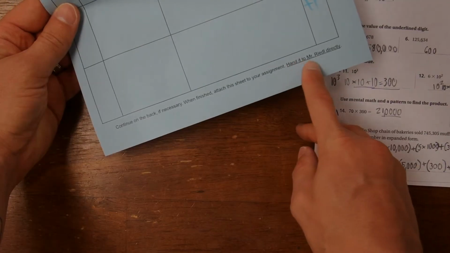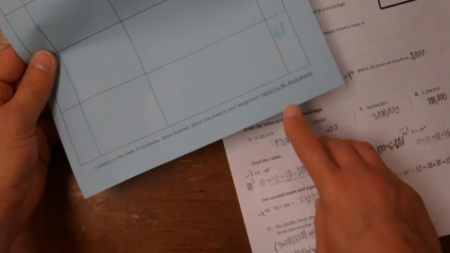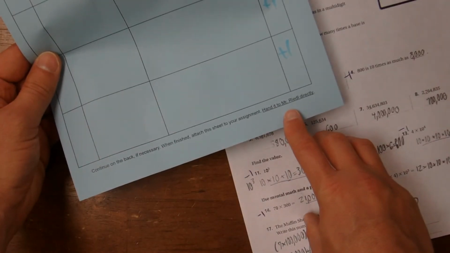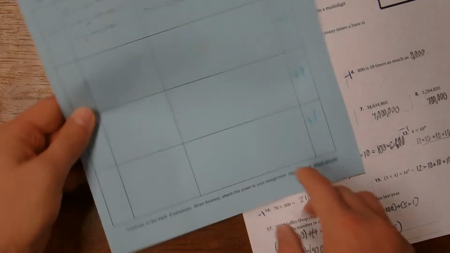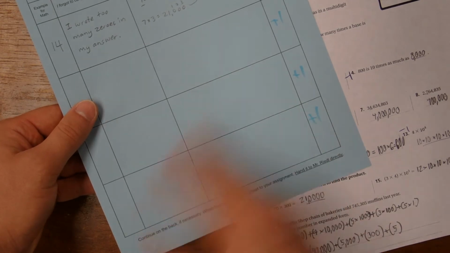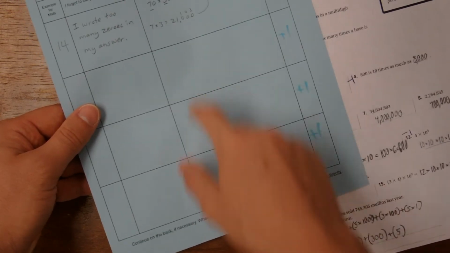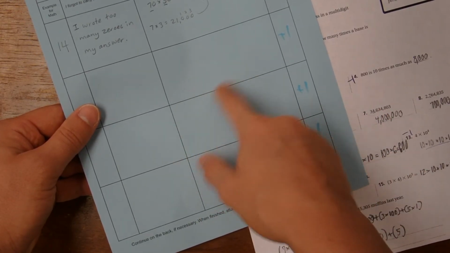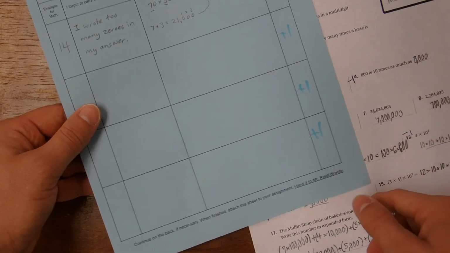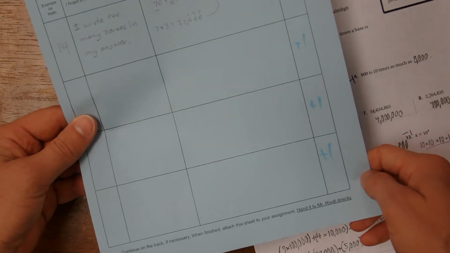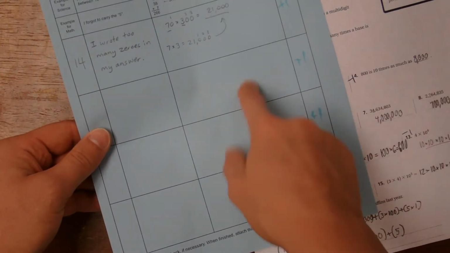It says, hand it to Mr. Riedl directly. The reason that I have them hand it to me directly is so that I can make sure that they did enough work. Oftentimes what students do is they just write the answer down and that's it. I don't accept it if they just write the answer down. They need to show me some work, some evidence that they actually learned something from their mistakes. So often I would hand it back to them and say, nope, you need to show your work.